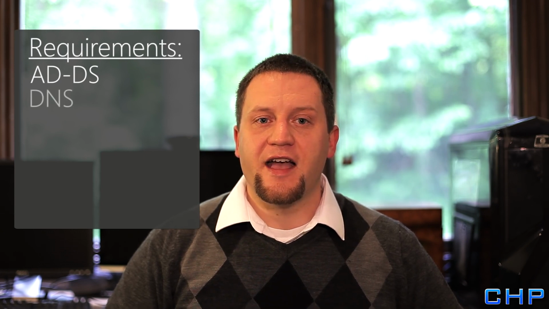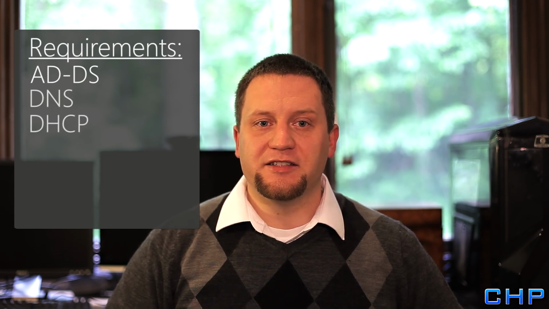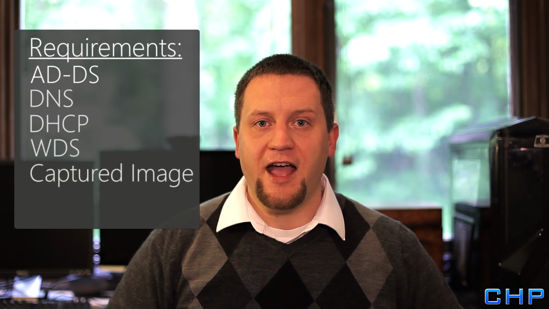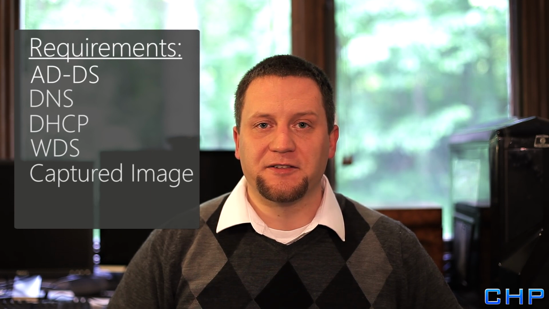First, you're going to need to be working within a Windows Active Directory domain environment. Within your domain, you need to have at least one domain controller with the Active Directory Directory Services role installed and configured. You also need to have a DNS server, a DHCP server, and a fully configured Windows deployment server with a captured Windows 7 image in place.